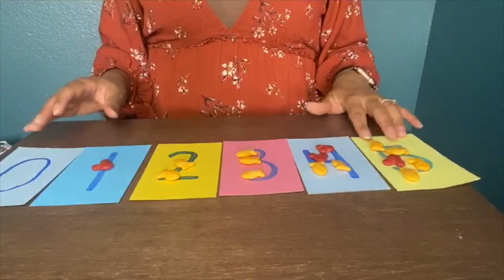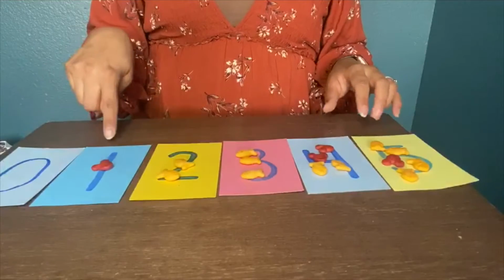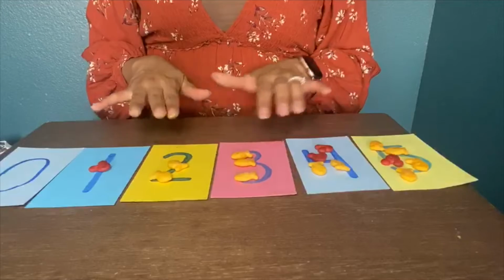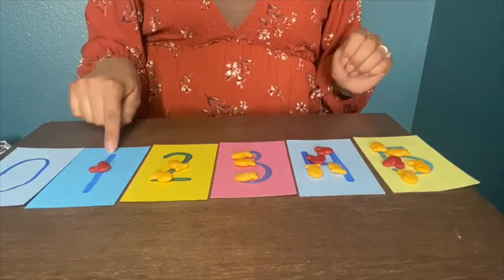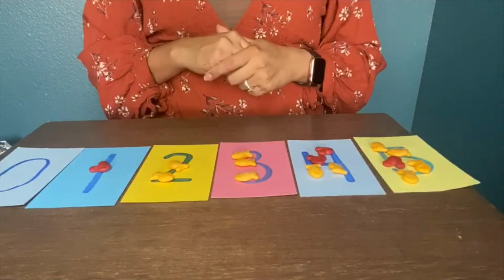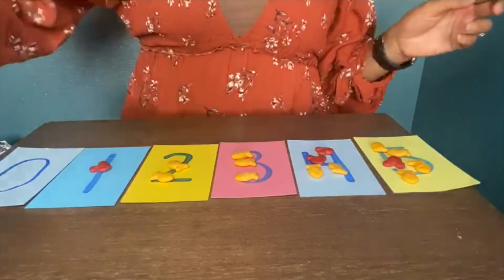So when we put them in order, that means we start at 0 and go all the way to 5. So our numbers are in order now, okay? Let's count them together. 0, 1, 2, 3, 4, and 5. Okay, good job. Now let's get into the lesson. Okay, so we counted from 0 to 5, but now can we count from 5 to 0? Yeah? All right. Show me 5. So we have 5, 4, 3, 2, 1, and 0.